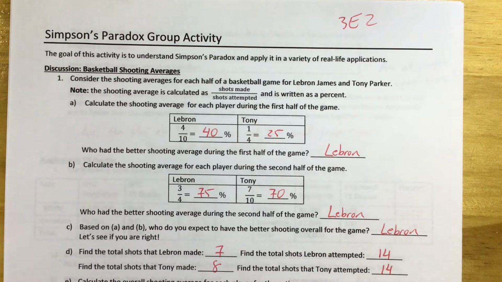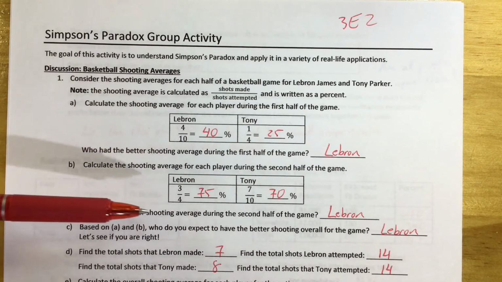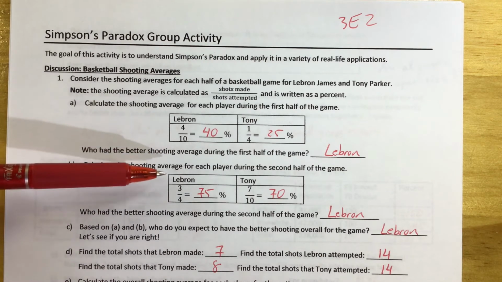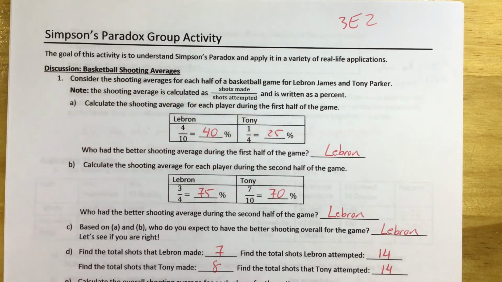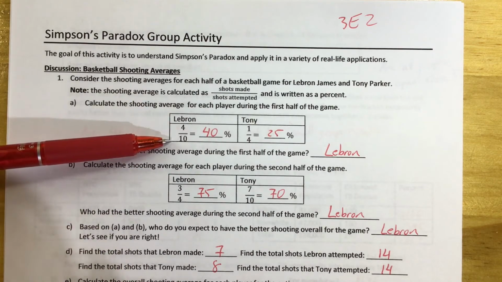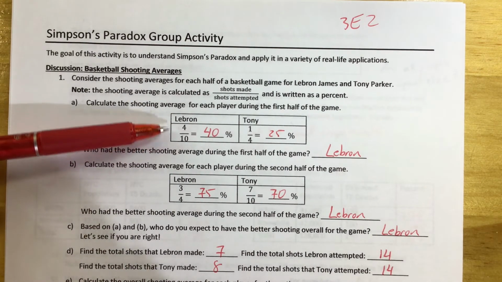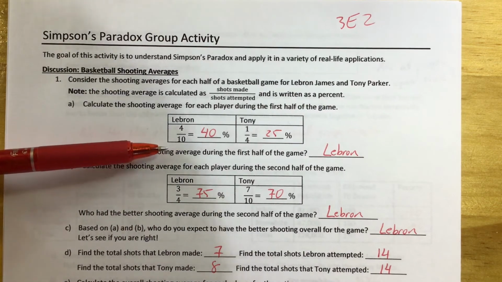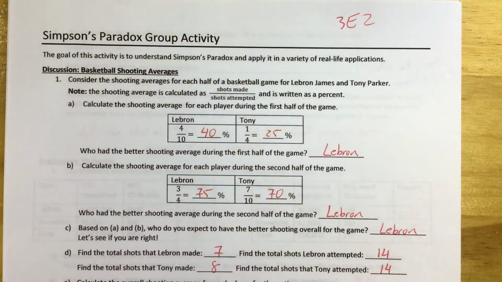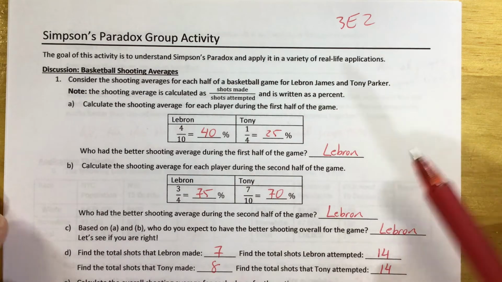By the way, they don't really have that many shots on there, because I remember this is a problem from the textbook. But I think the writers of this one just changed the names to people that you'd recognize. So LeBron probably took more than 10 shots during the first half of the game. Anyhow, just in case you noticed that on there.